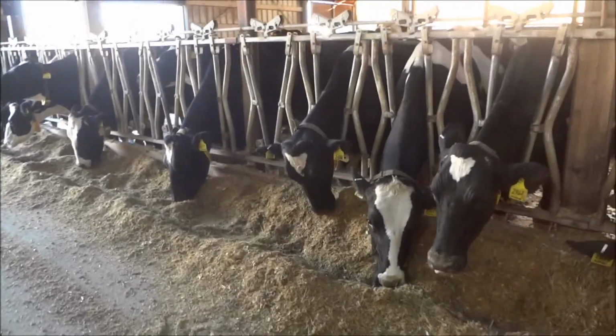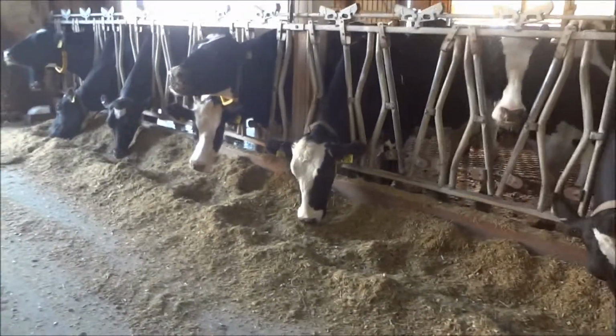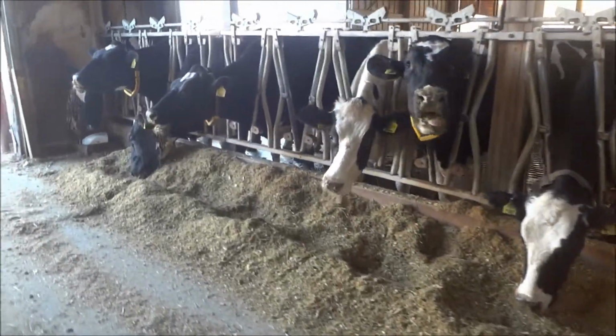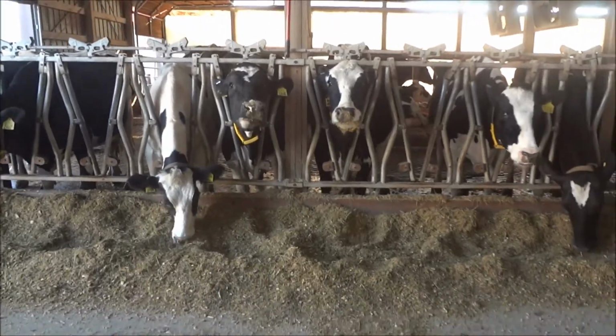As you can see in the figure, the nutrients required by a mammary gland are higher than by a gravid uterus. The same occurs with the energy.